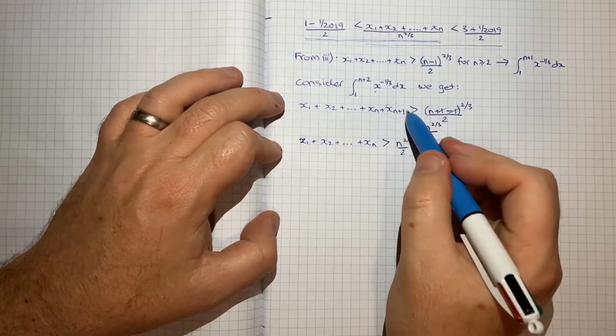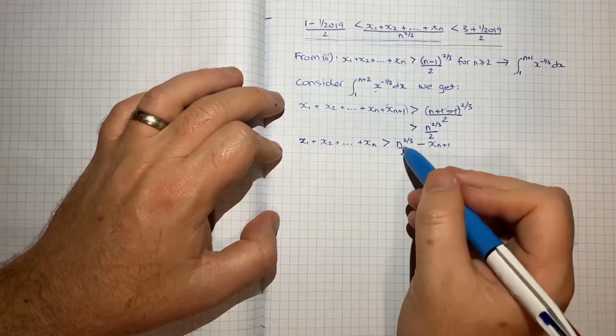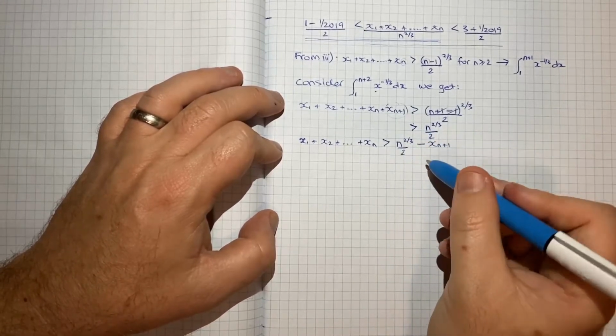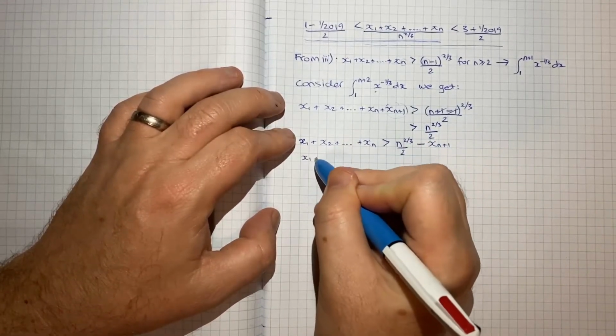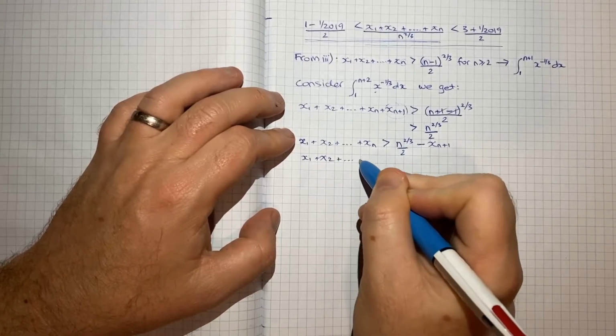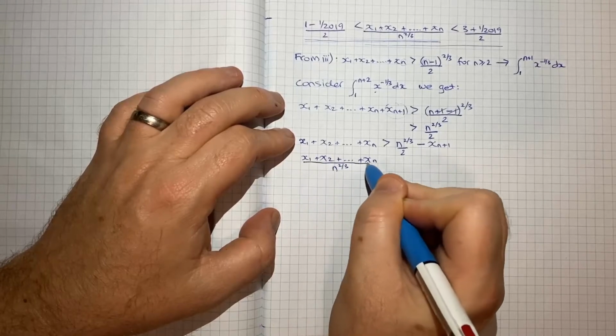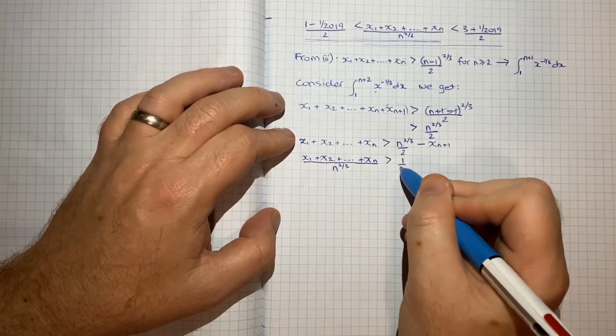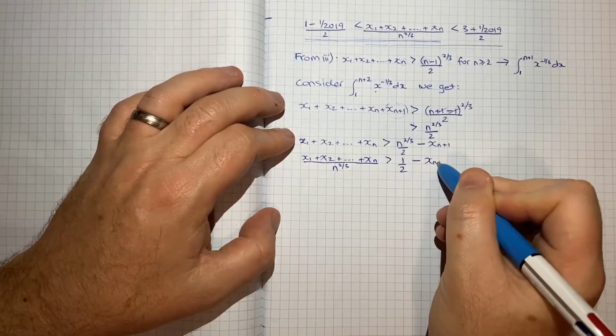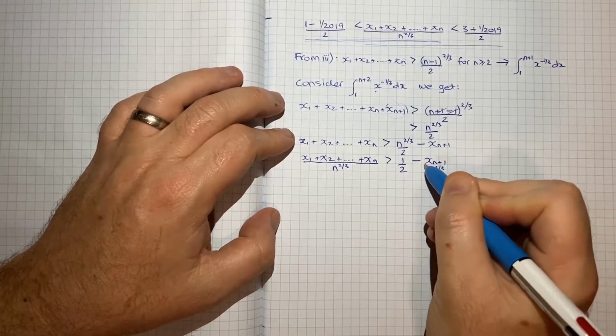So I've just brought this xn plus 1 over. Now let's divide everything by n to the 2/3. So that's going to give us a half minus xn plus 1 on n to the 2/3.